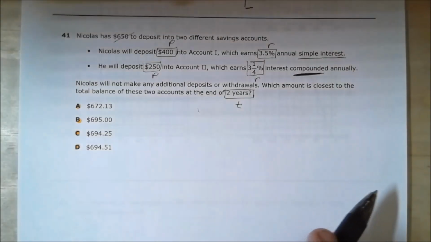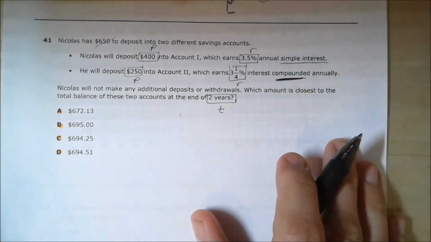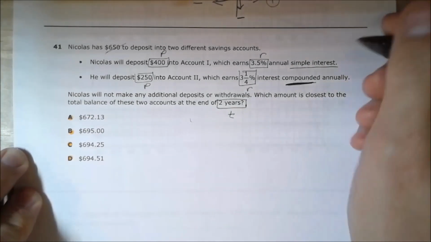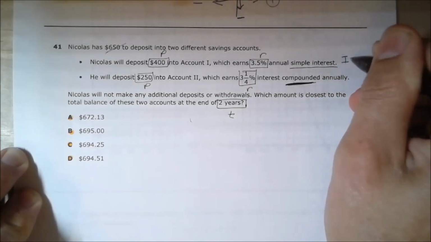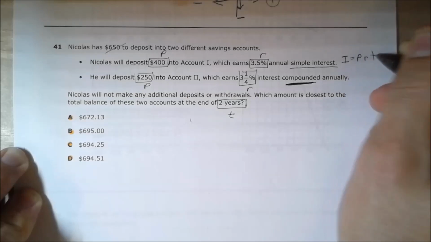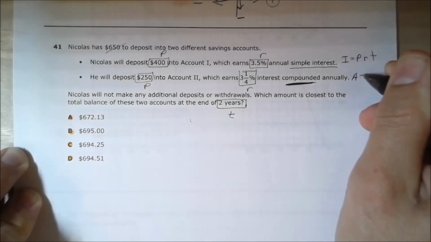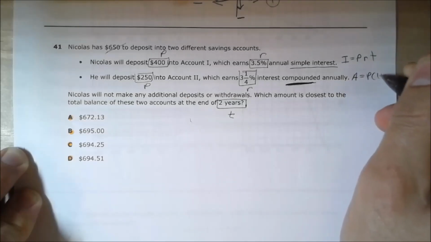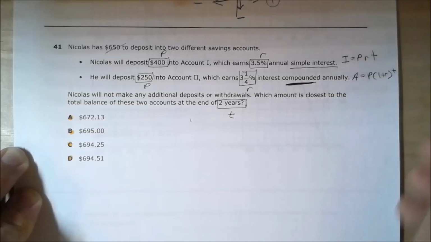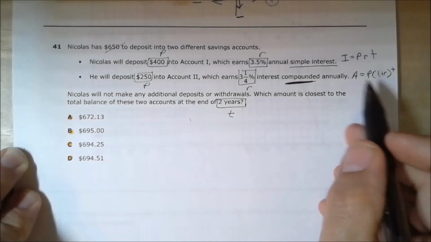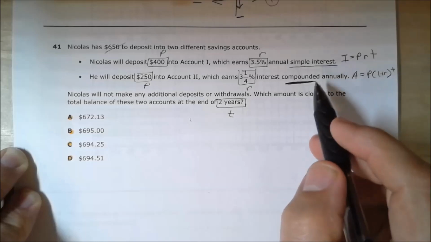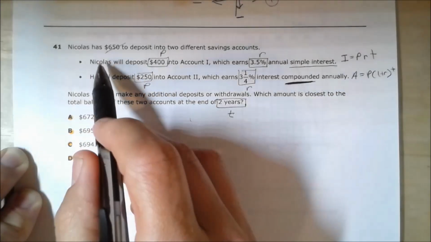So let's write those down on our paper real quick. And I'm going to write them beside the problem that they're going to go with. For instance, this top one is just I equals PRT. The bottom one is going to be A is equal to P times 1 plus R to the power of T. So now that we know the formula we're going to use for each one of those, let's go ahead and plug in our numbers. I'm going to do the first one.